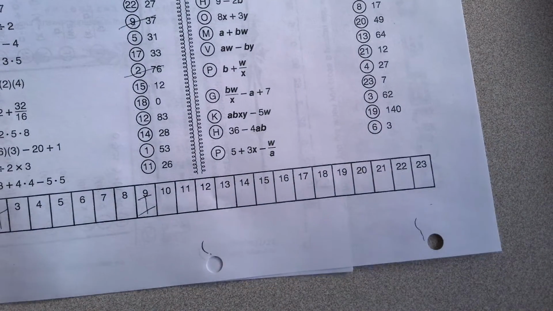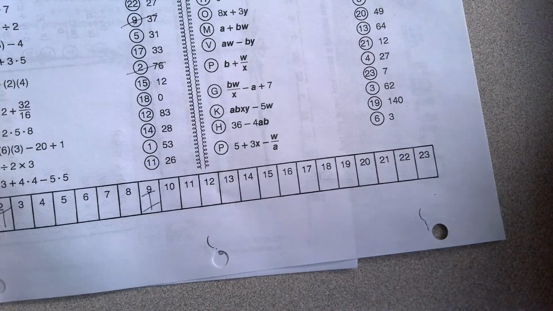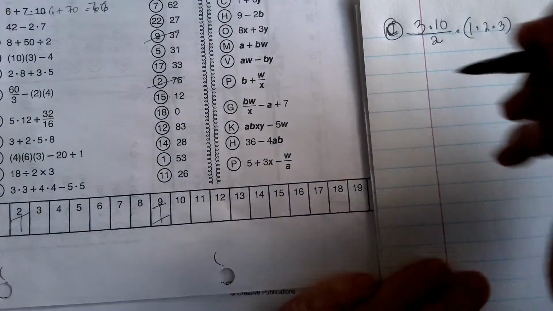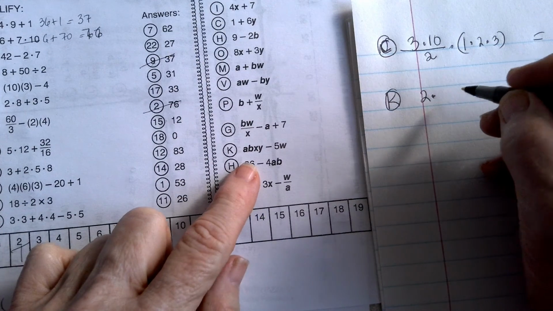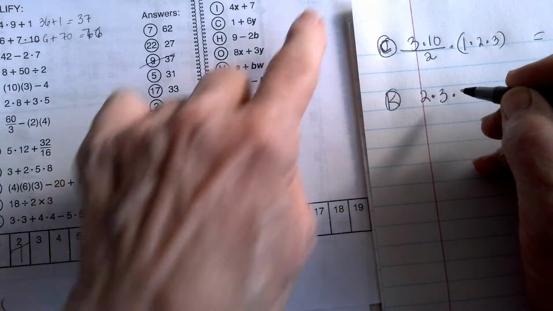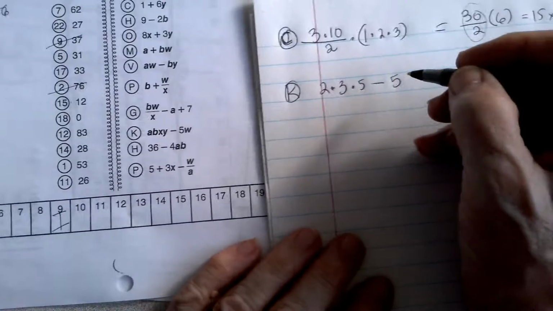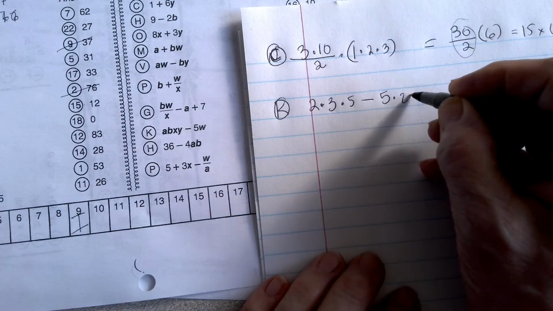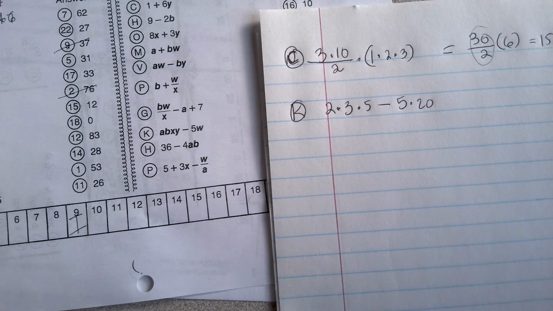With the A, B, X, Y, would you put times? Yes, and again, all of these have to be done on the paper. So when I'm going to K, it's going to be whatever my A is, times the B, which is 3, times the X, which is 5, minus the 5 times the W. And that W is 20. Okay. Alrighty, and you guys can begin. I'm going to come around and look.